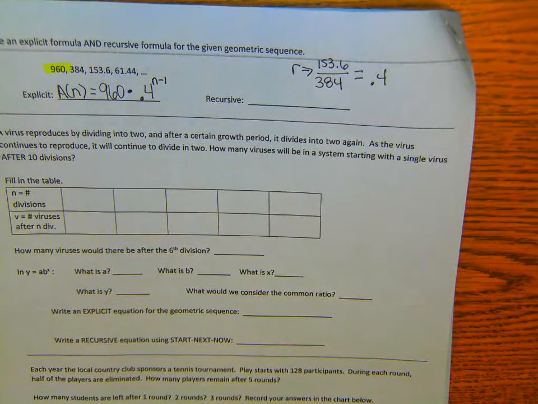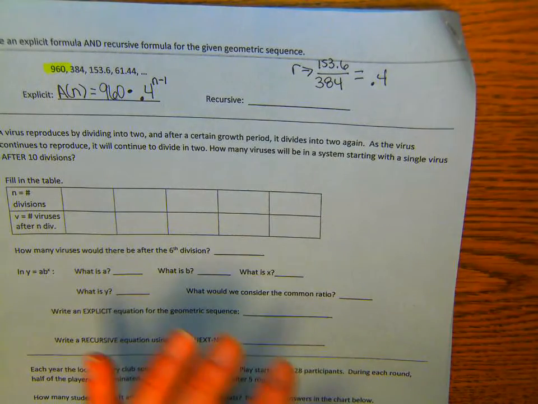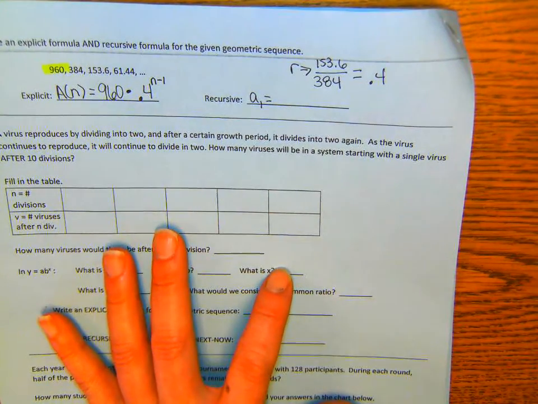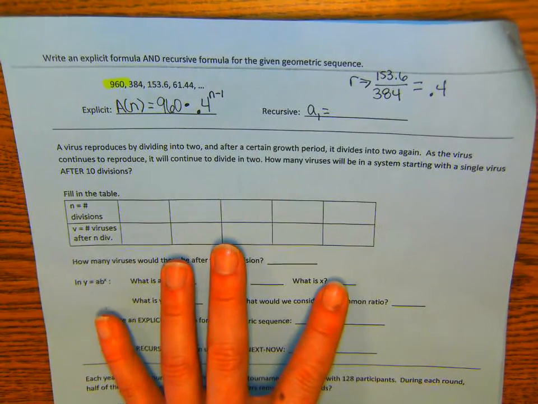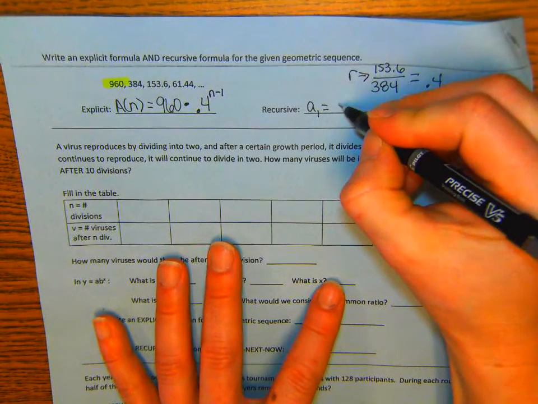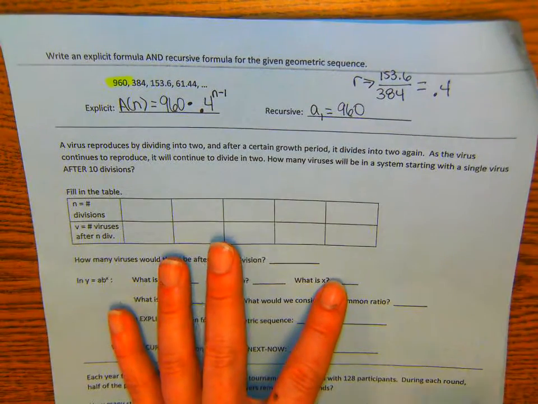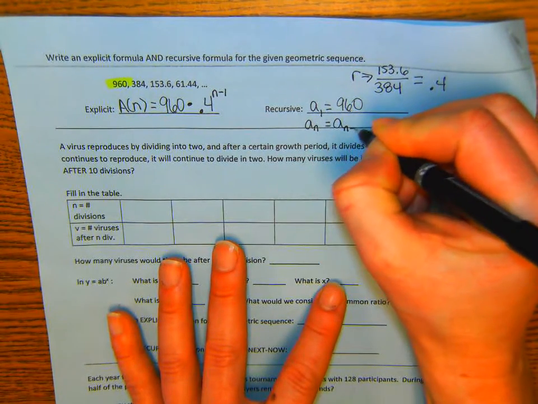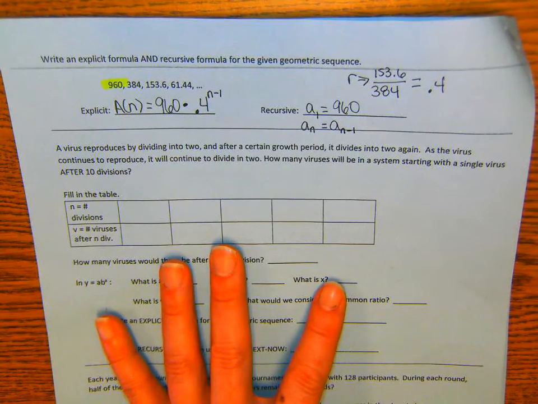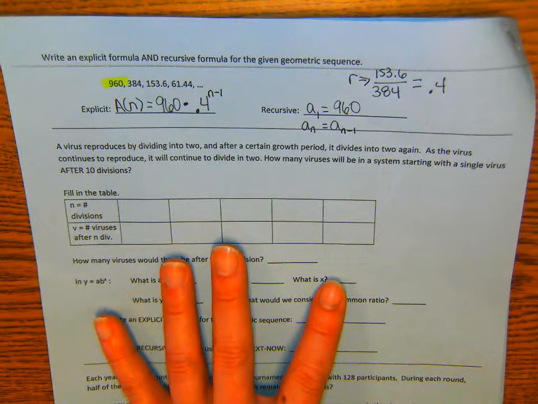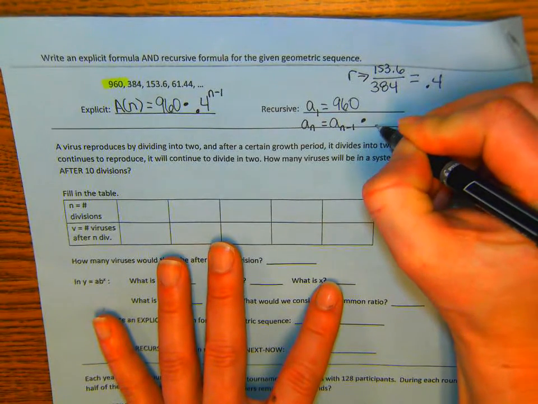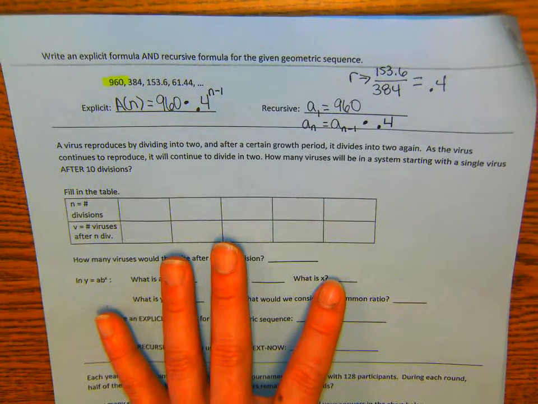All right, let's write down the recursive formula. For the recursive formula, we are going to write a sub 1 equals, and we are going to put the first term in that spot. So what should we write? 960, good. And then we're going to write a sub n equals a sub n minus 1. Notice that I'm not putting numbers in for n. They're just describing things. Times r. So I'm going to write times 0.4. Okay.